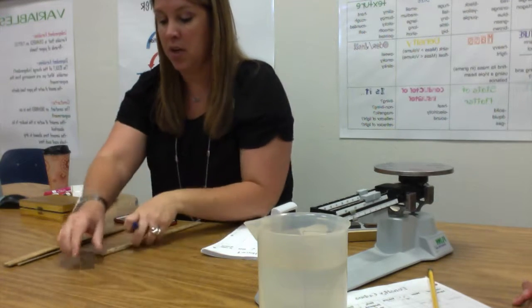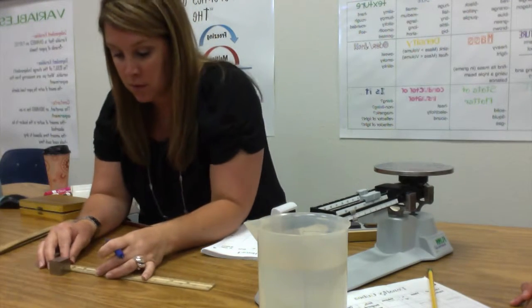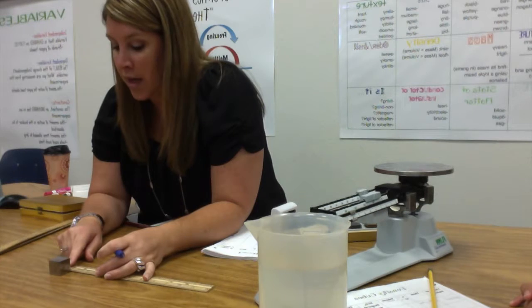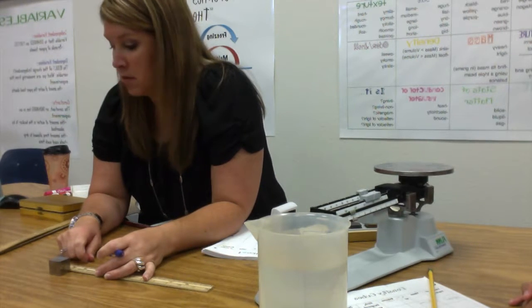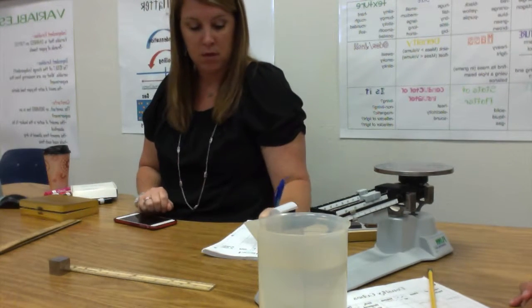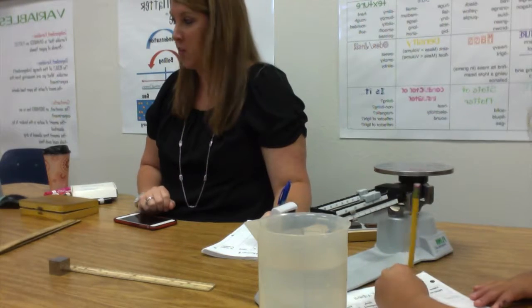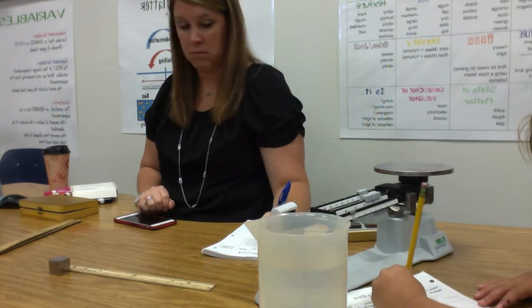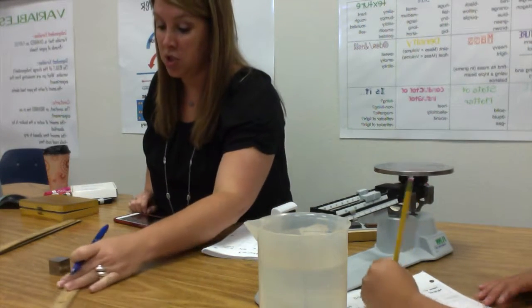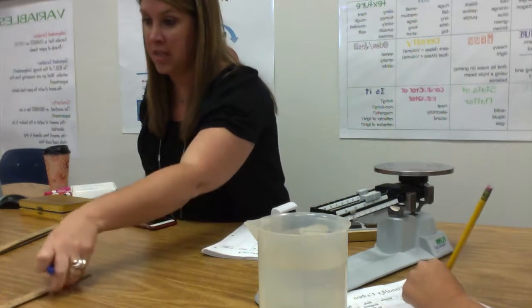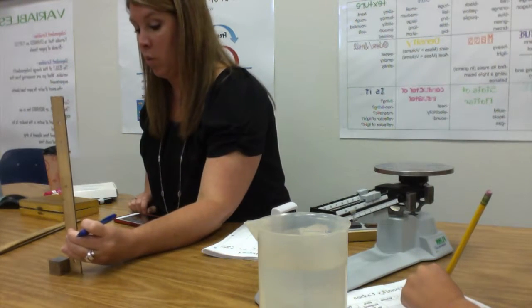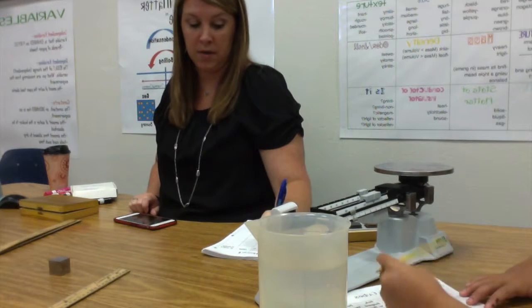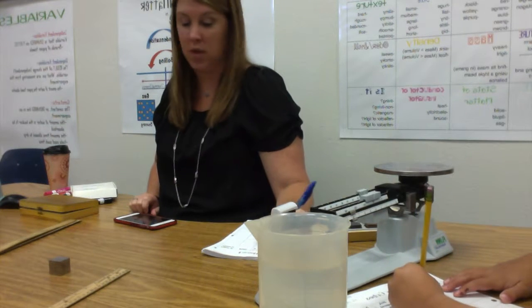If I measure and this was 1 inch for my length, what would my width be? 1 inch by 1 inch by 1 inch. So 1 times 1 times 1 is what?